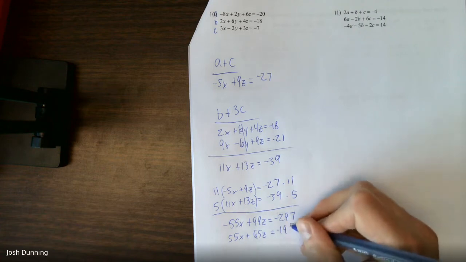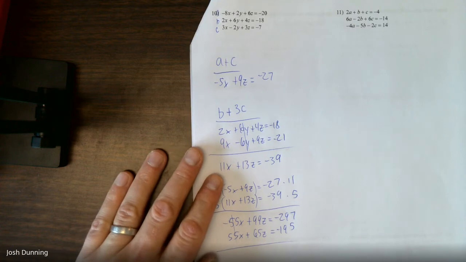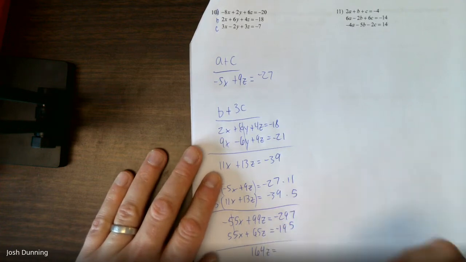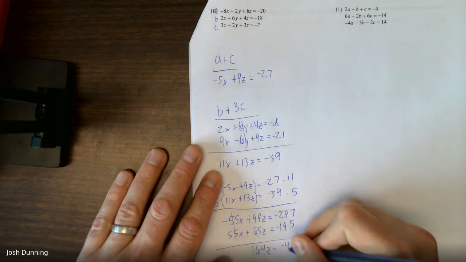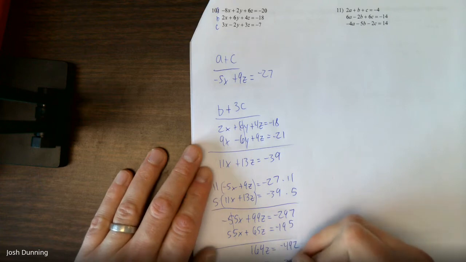Negative 195. X's cancel. 164z equals negative 492. Divide. Z is negative 3.